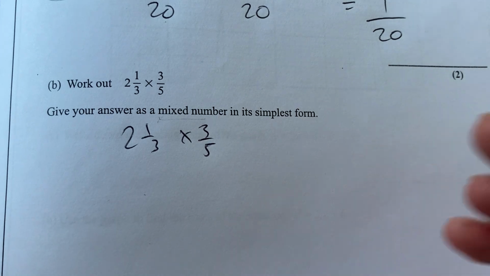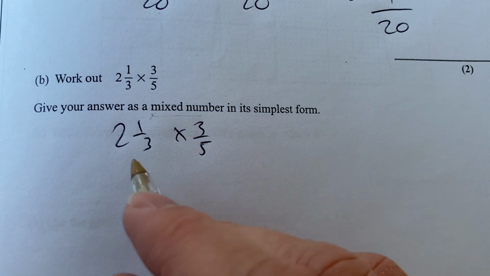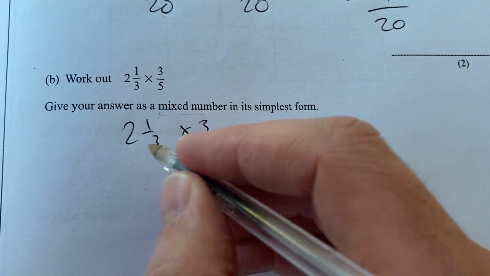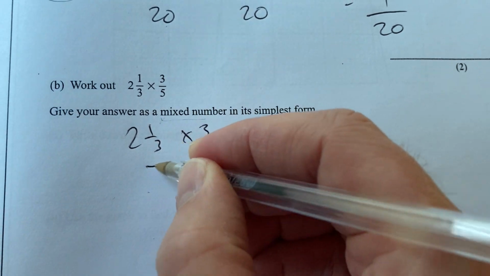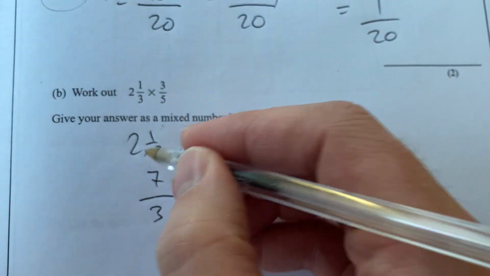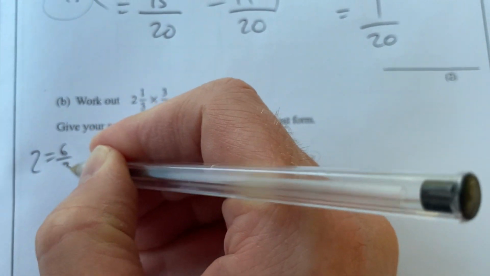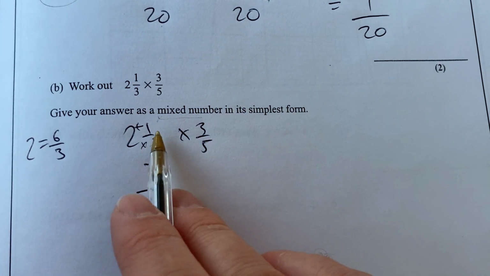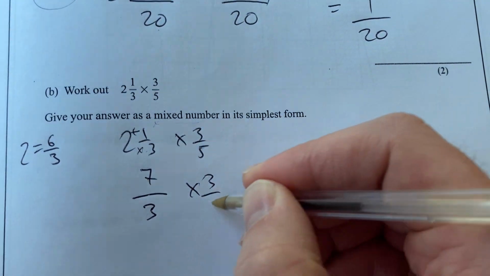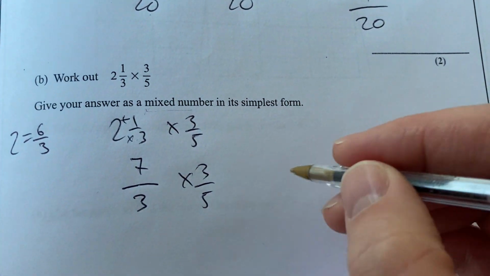Give your answer as a mixed number in its simplest form. What I'm actually going to do is first make that a top-heavy number. So 2 times 3 is 6, plus that 1 is 7. Okay, so I've done multiplying that and then adding that, because in 2 there are 6 thirds, plus that extra third, times 3/5.